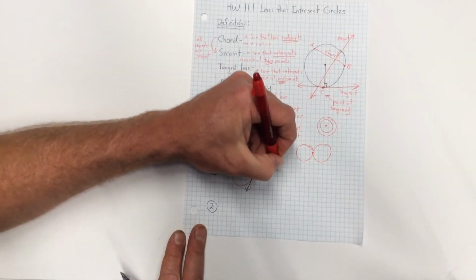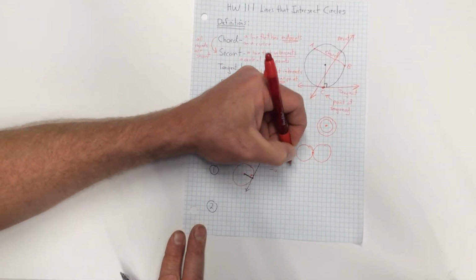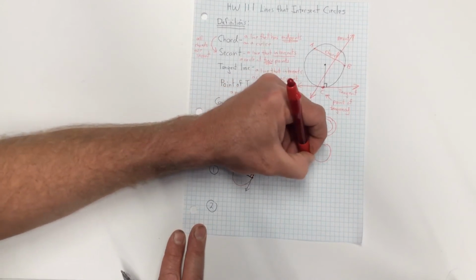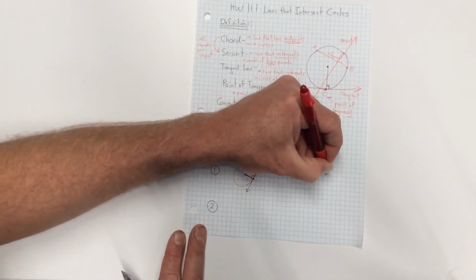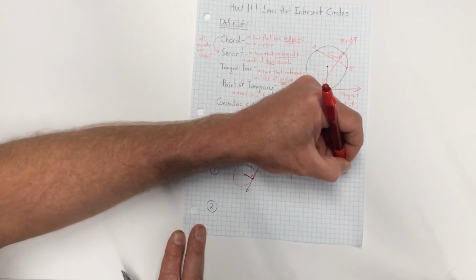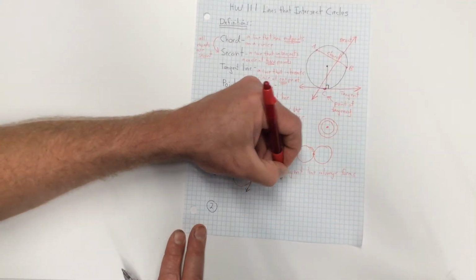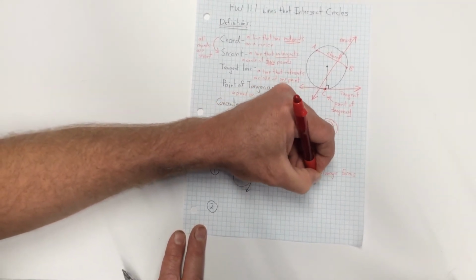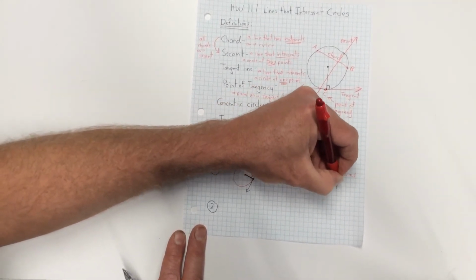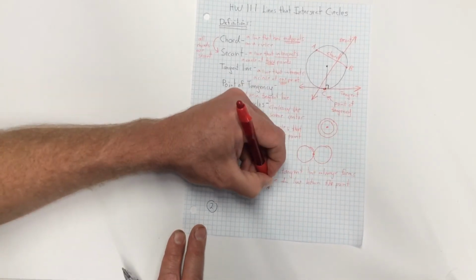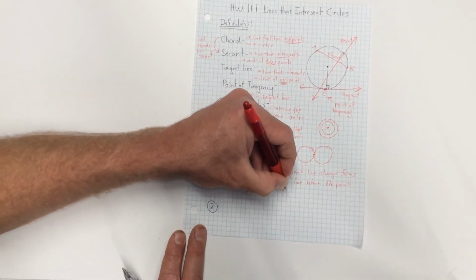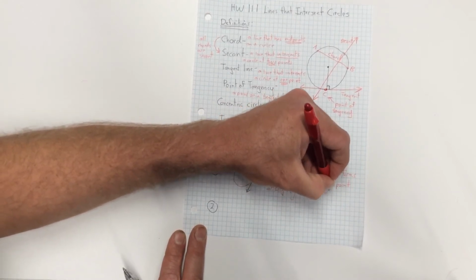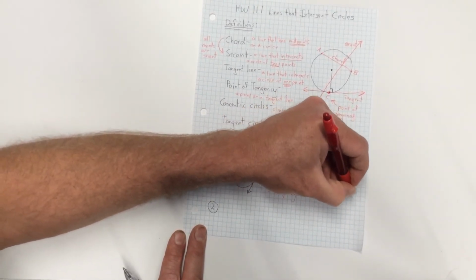So the answer: a tangent line always forms a perpendicular line between the point of tangency and the center of the circle.